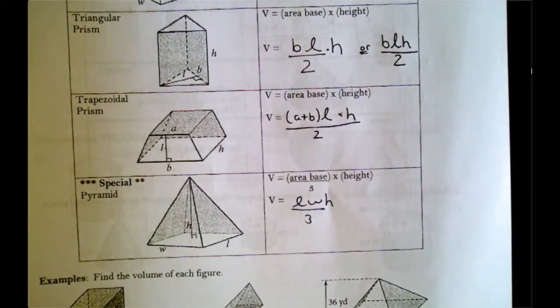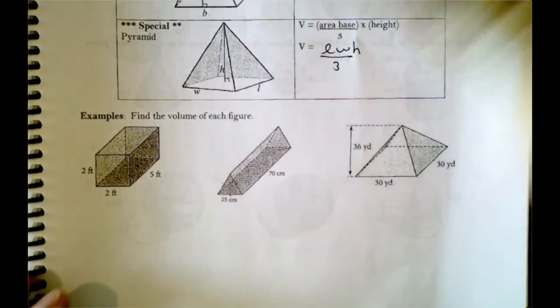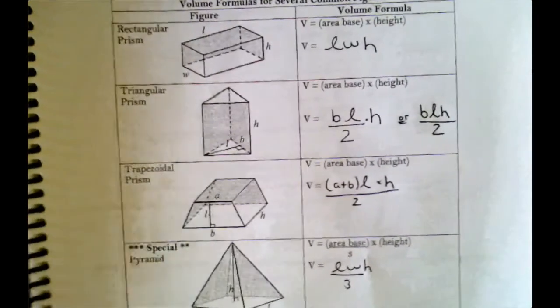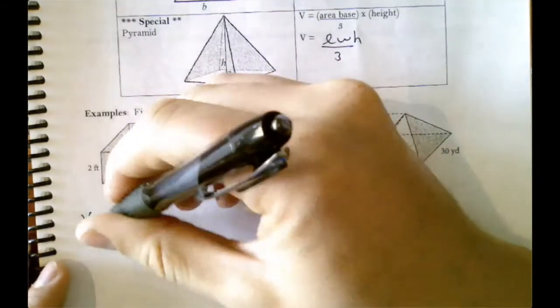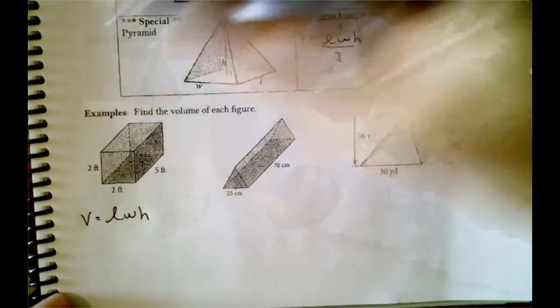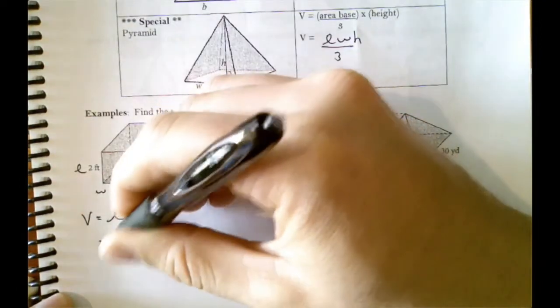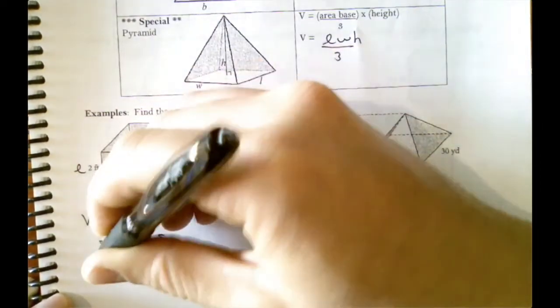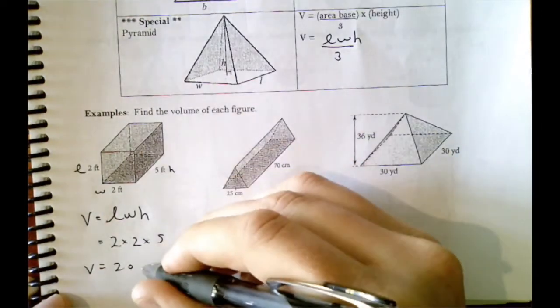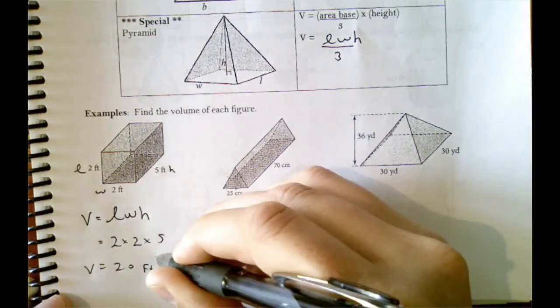All right, let's give these equations a shot. Let's try to find some volumes. Find the volume of each figure. So our first one is a rectangular prism. So if we go look, rectangular prism's volume is length, width, height, all multiplied. So let's identify those. We've got length, width, height. So we've got 2 times 2 times 5. 2 times 2 is 4, times 5 is 20. So our volume is 20, and we're in feet, and we're cubed because we're volume.